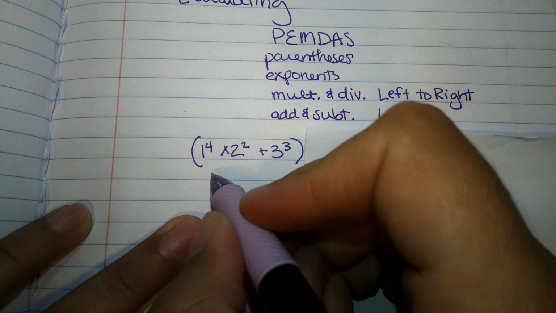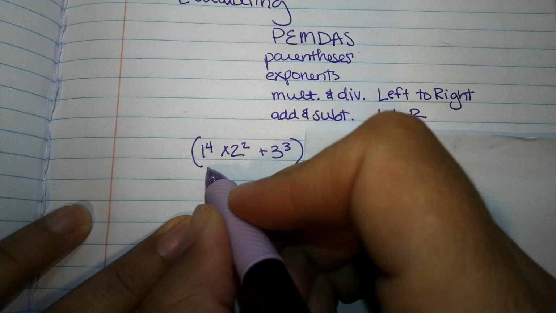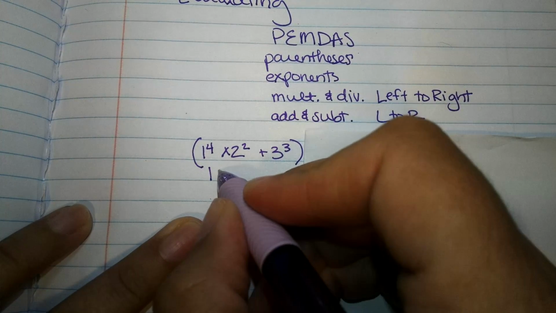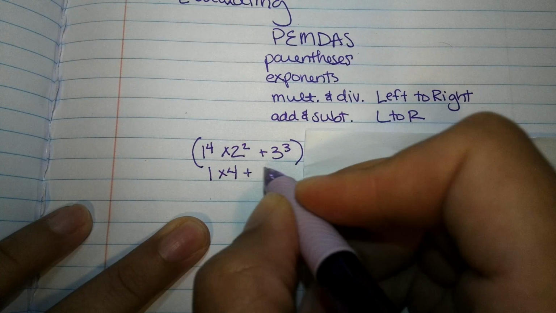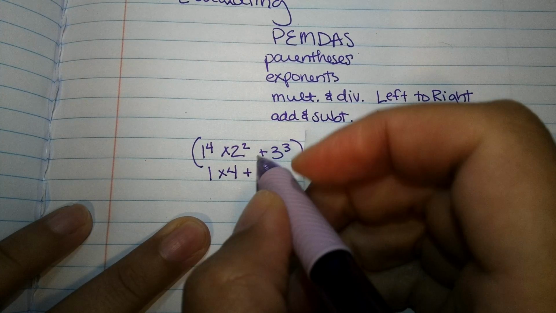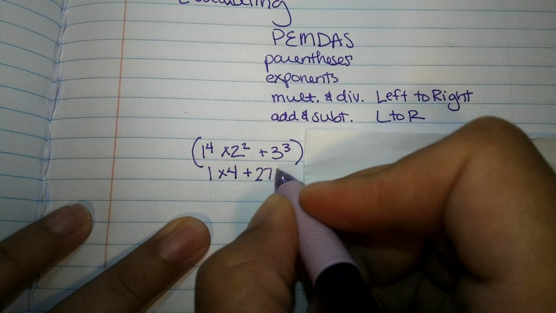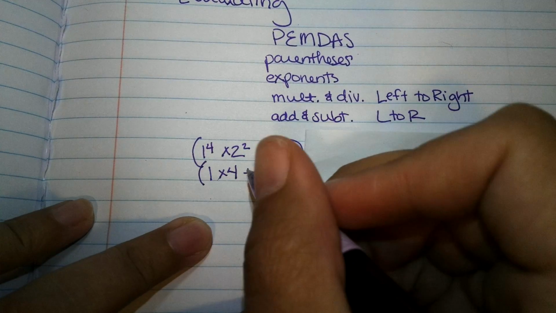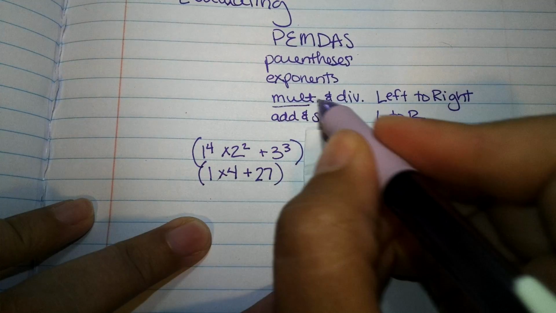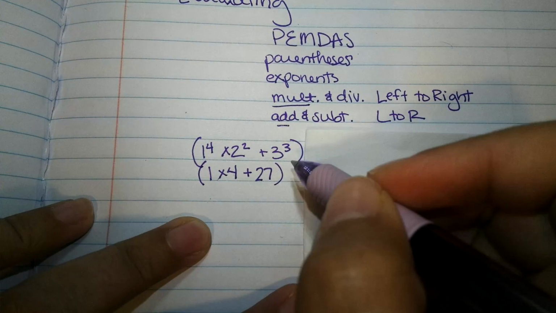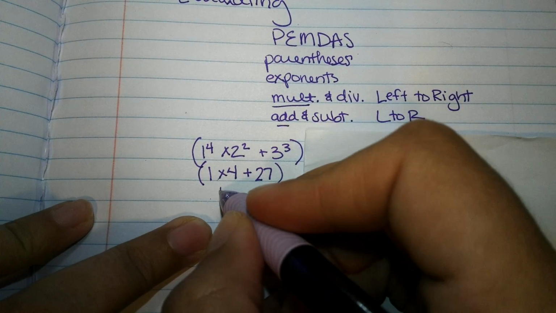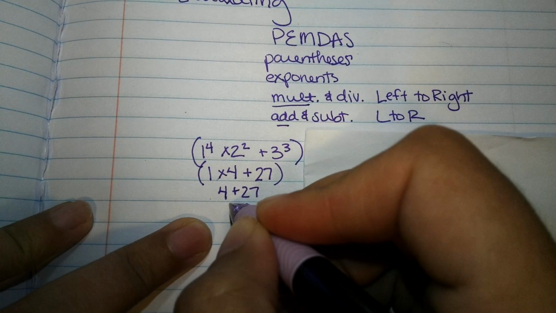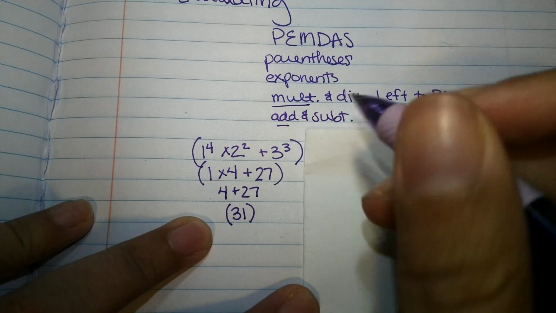1 to the 4th means 1 times 1 times 1 times 1, which is 1. 2 squared, 2 times 2 is 4, so this is times 4, plus 3 times 3 times 3 is 27. Okay, I'm still not done in that set of parentheses. I've got multiplication and I have addition. Multiplication comes before my addition. So 4 times 1, we have 4, plus 27 gives me 31. That's my parentheses.